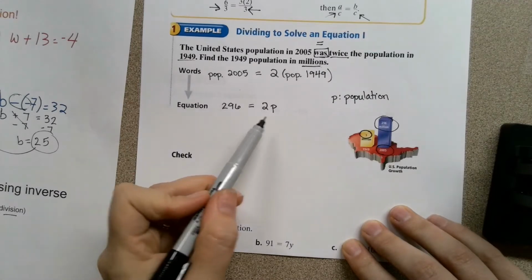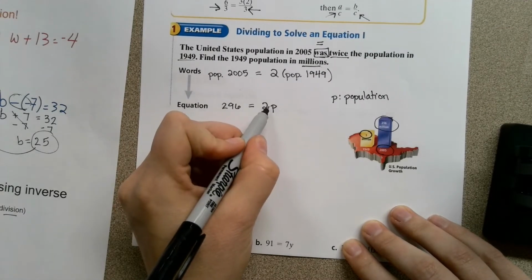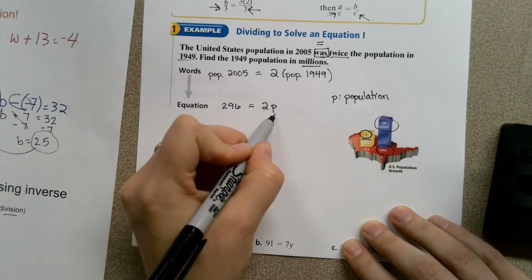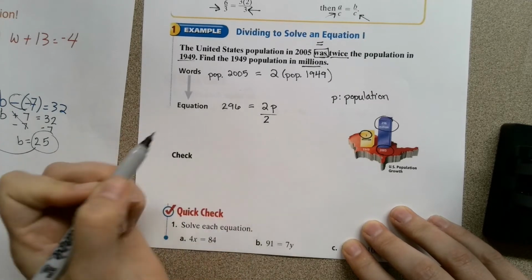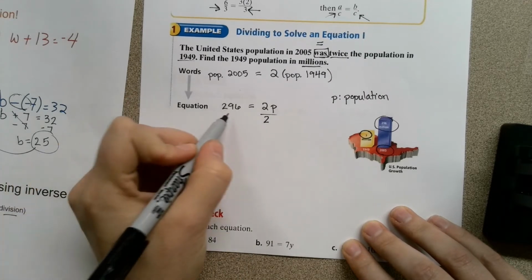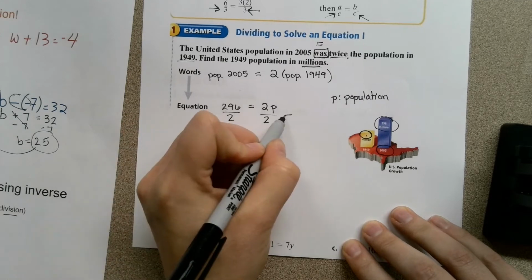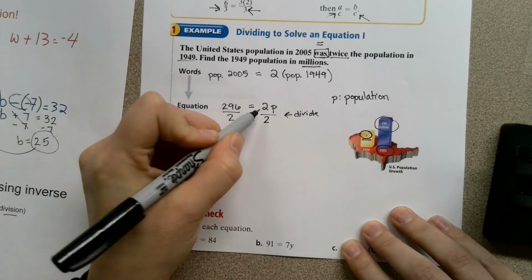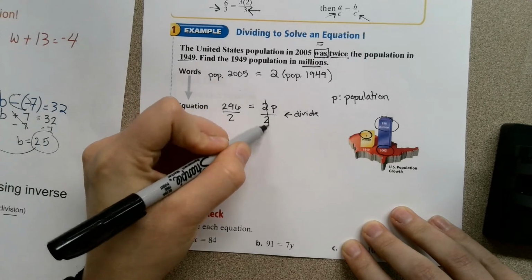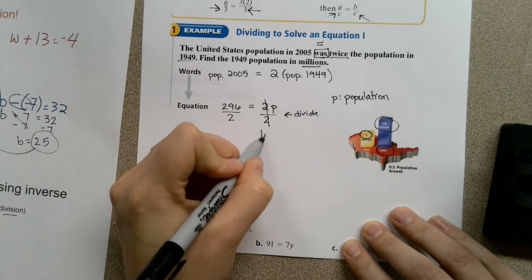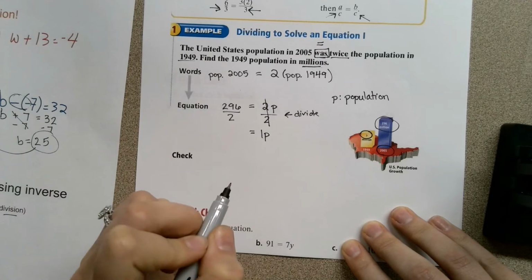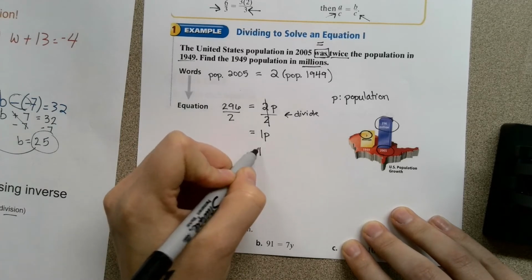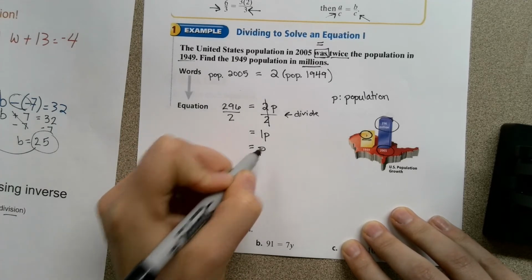So then, we would need to solve. This is multiplication because they're right next to each other, so we're going to divide. We use a fraction bar line to show that division on both sides. 2 divided by 2 gives us 1, leaving us with 1p, which is exactly what we want. Whether we write it as 1p or just as p, it's still 1p.